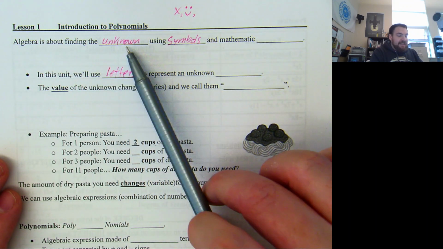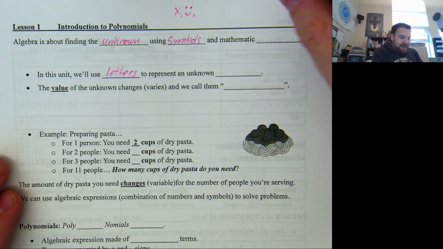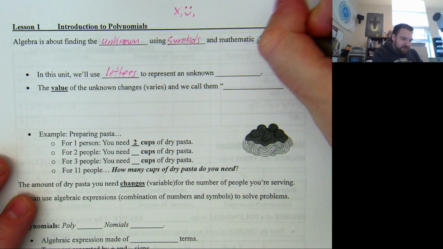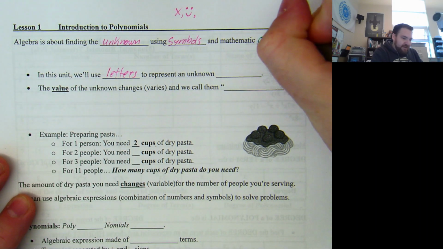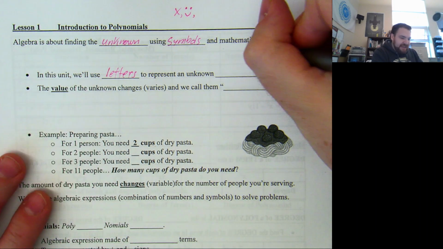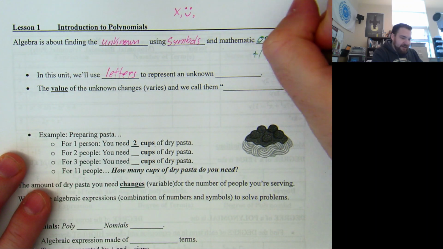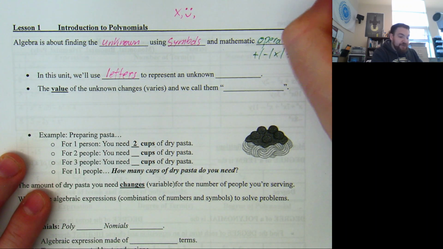So algebra is finding the unknown using symbols and mathematical operations. Your standard operations: adding, subtracting, multiplying, dividing, but there's more. There's powers that we've used.